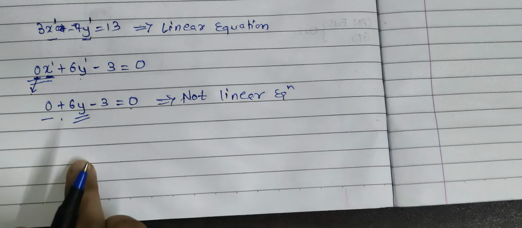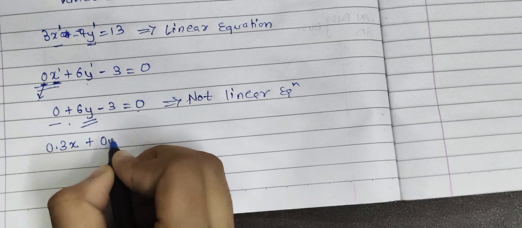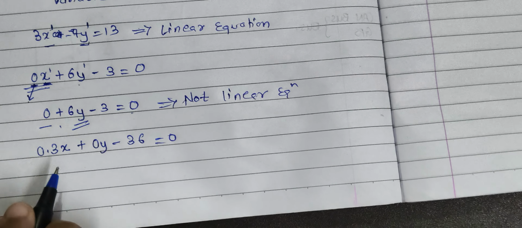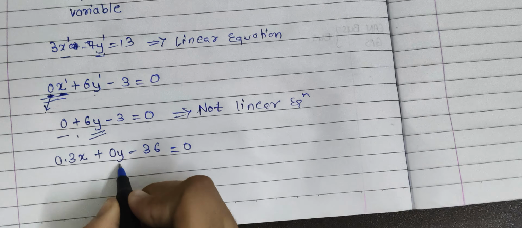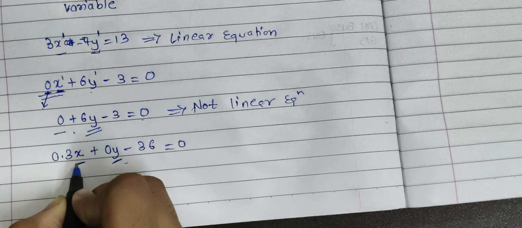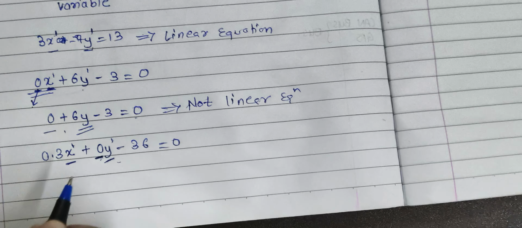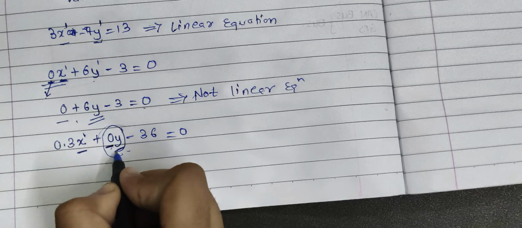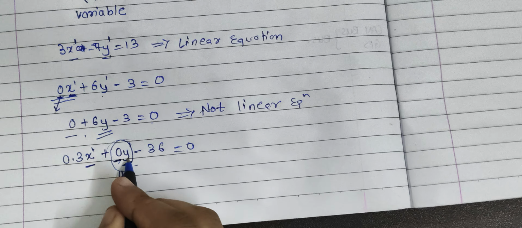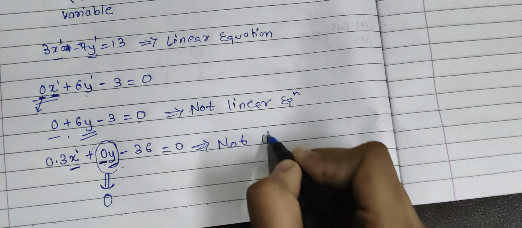Similarly, there is another example in your textbook, which is 1.3x plus 0y minus 36 equal to 0. This is also not a linear equation, because here y is a variable, x is a variable, so there are two variables. It has degree 1, but the coefficient of y is 0. So this whole term will become 0, because 0 multiplied with anything is 0. Therefore this is also not a linear equation.